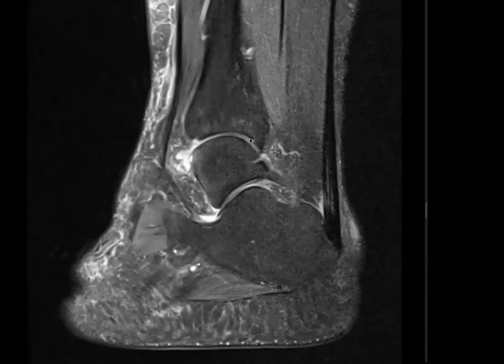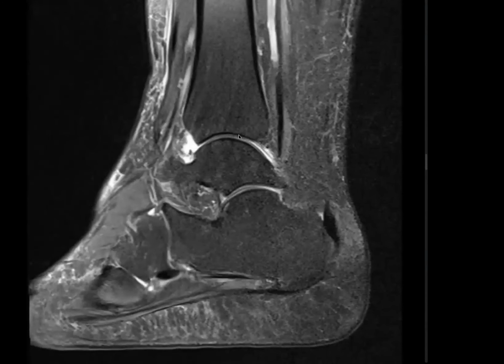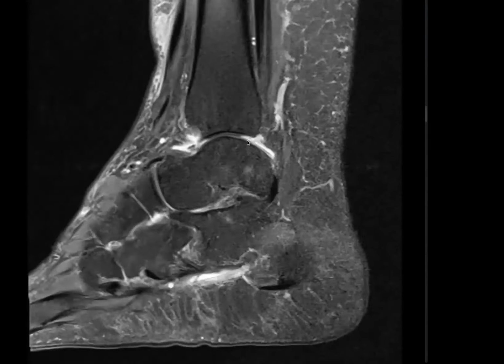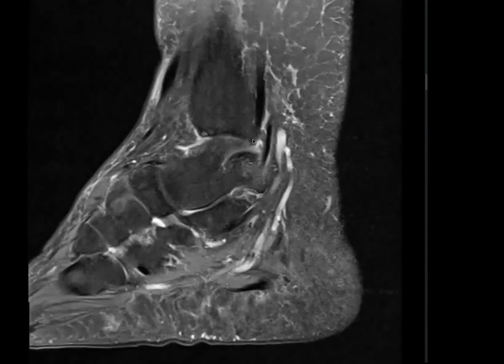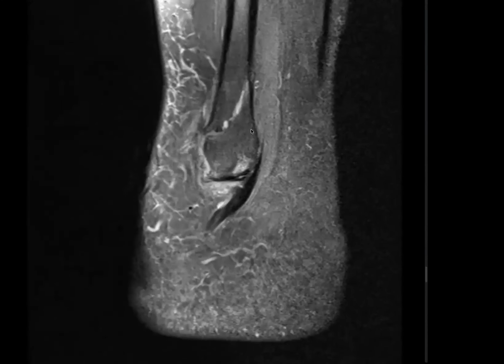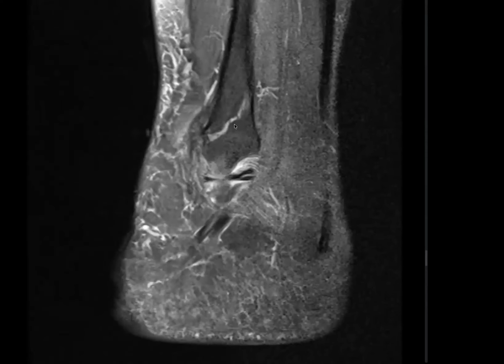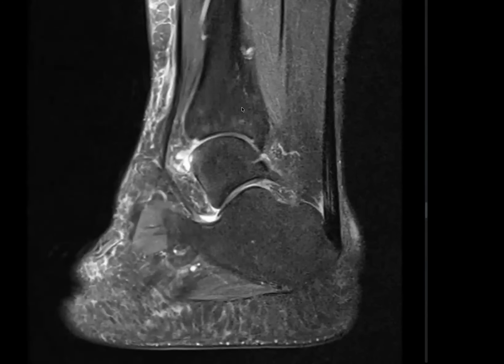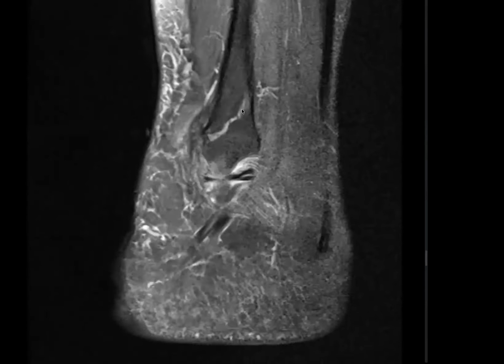I can also see that there is irregularity in the region of the distal fibula. I am suspecting that it may be a sequela of some injury or any previous trauma. Which irregularity are you talking about? This irregularity, but I would like to see it on T1 weighted images if available.